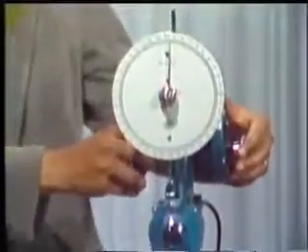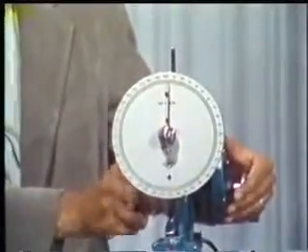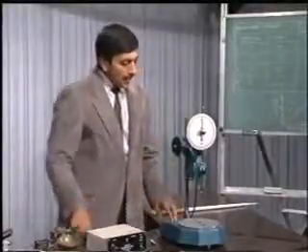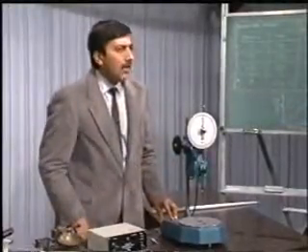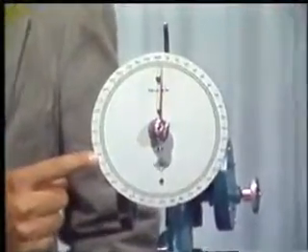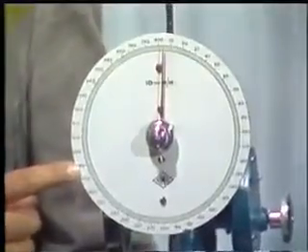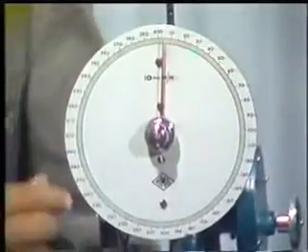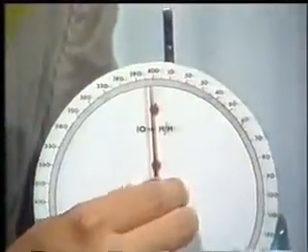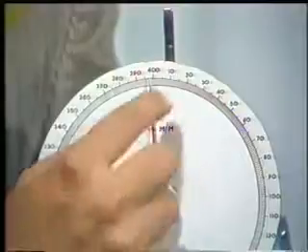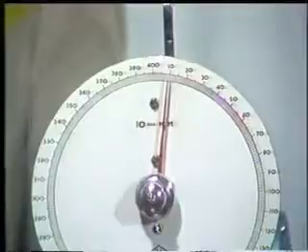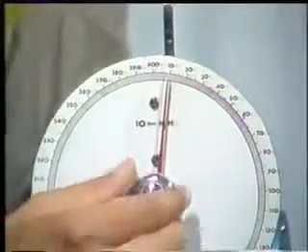This whole assembly can be moved up or down using this clamp, and the penetrations are noted on this dial, which is graduated in 1/10 of the millimeters. For example, here this is 0 and a total movement of up to 10 indicates the penetration of 1 millimeter.